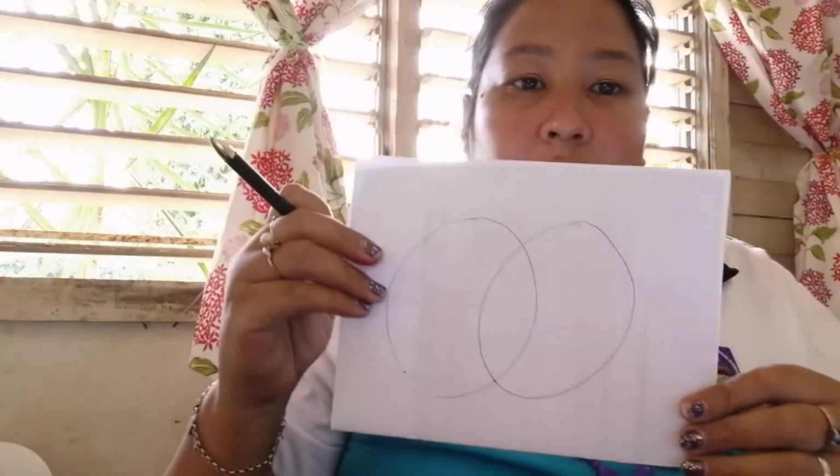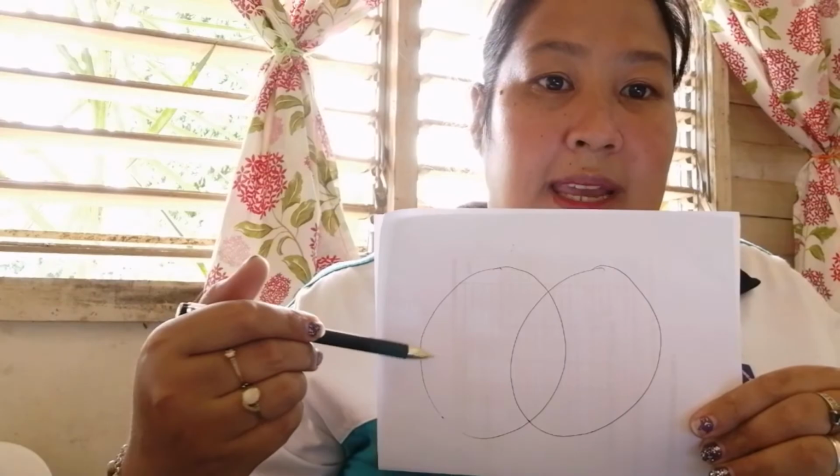So what you are going to do is to write a Venn diagram. So the Venn diagram goes like this, the circle 1. Okay, so I'm going to demonstrate to you what a Venn diagram is, what the drawing looks like. So what you are going to do is to make a Venn diagram just like this.